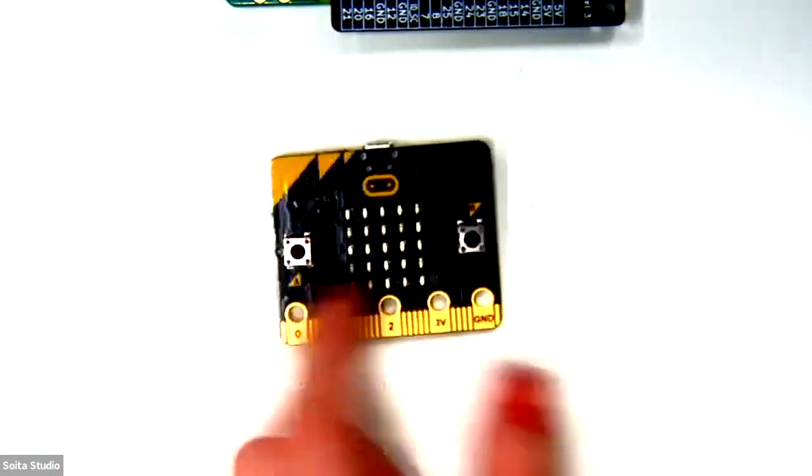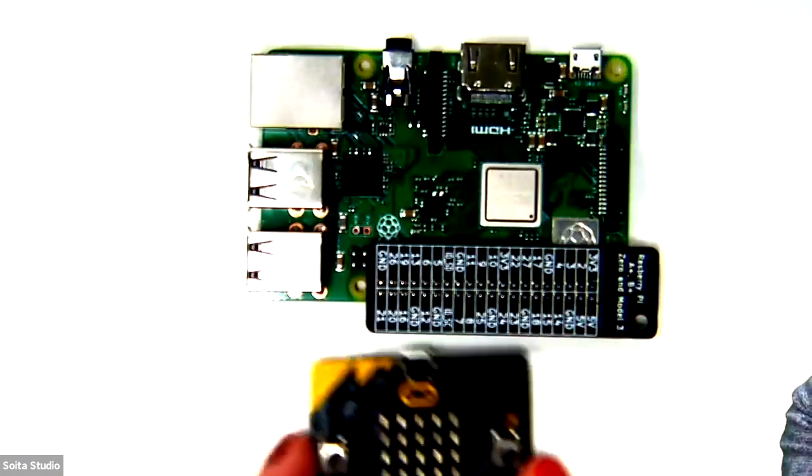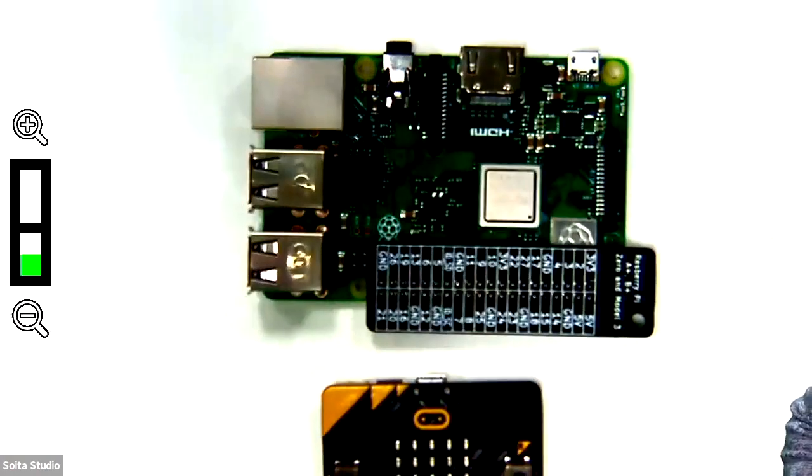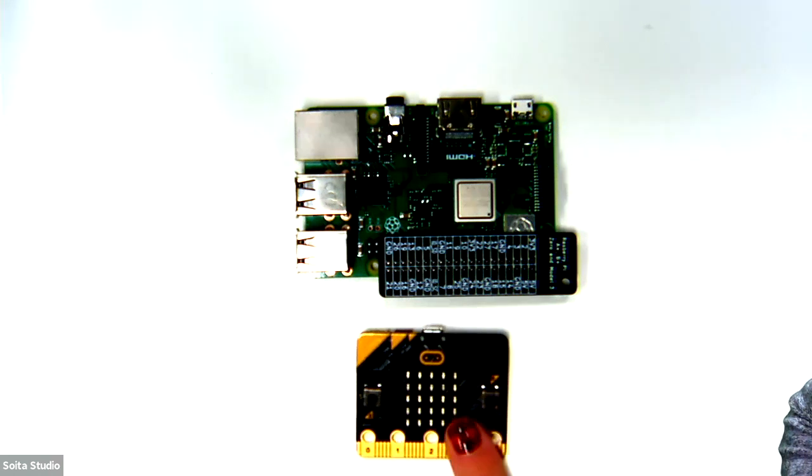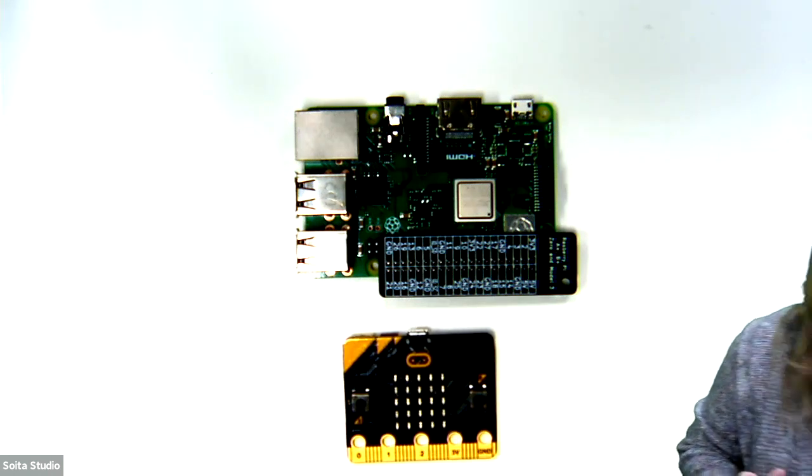All right? So, like I said, if you're looking for a full-fledged computer, something super powerful, something that can run multiple programs, the Raspberry Pi is the way to go. If you're looking for something that is more compact, plug and play, you want to check out the microbit.